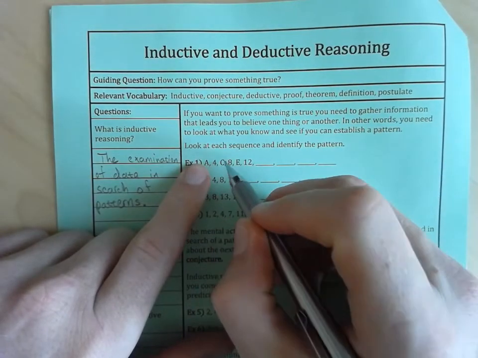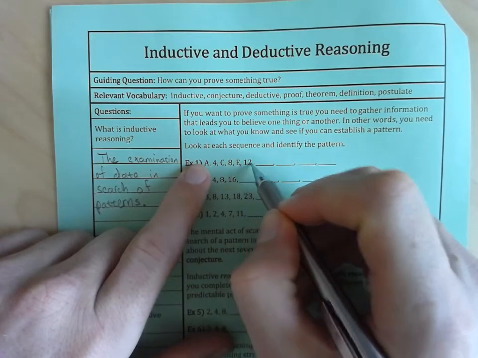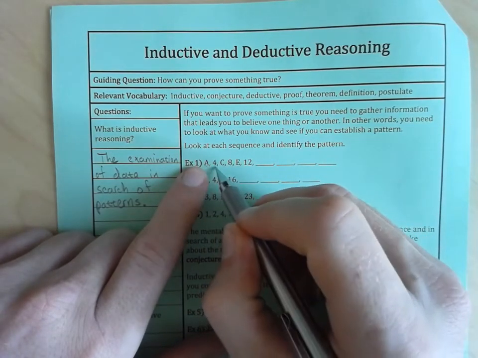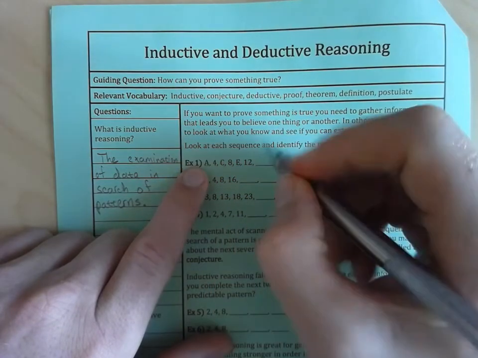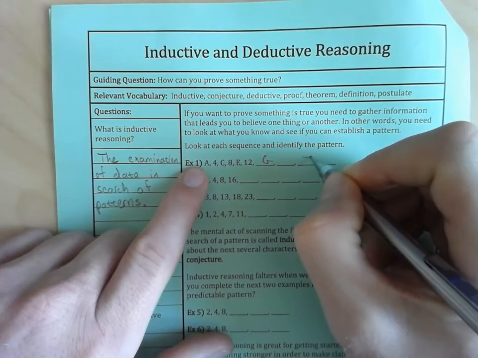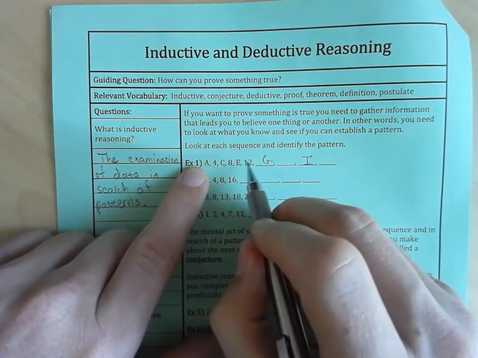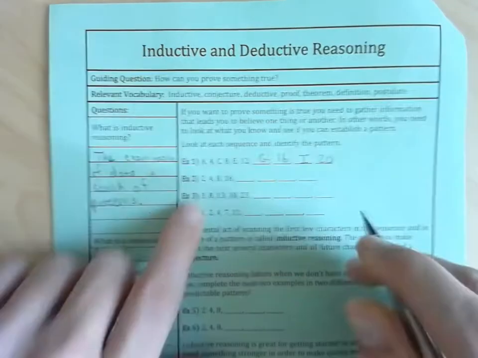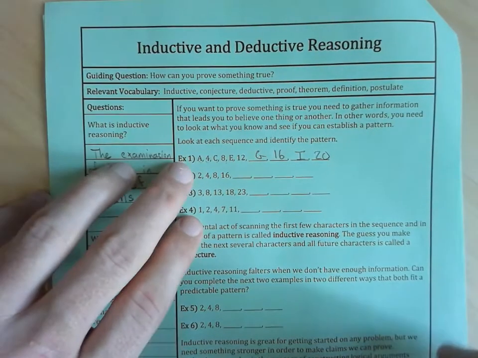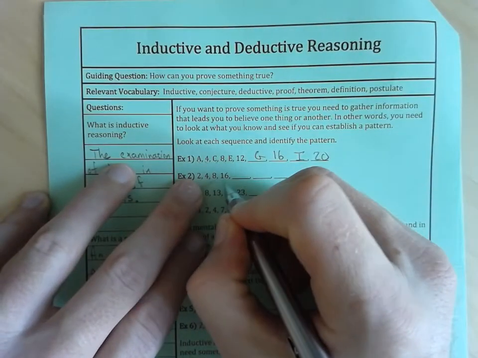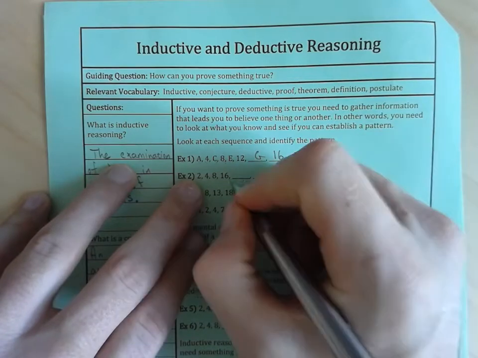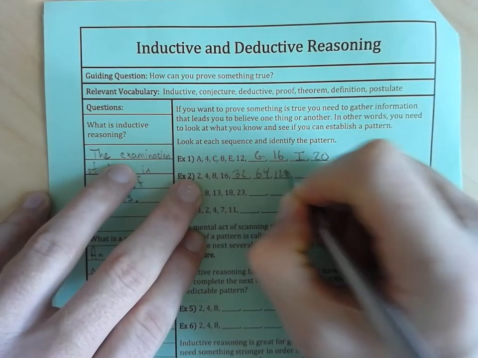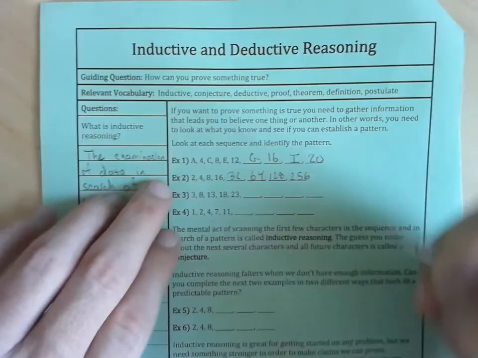A4, C8, E12. Looks like we're alternating every other letter. So A, B, C, D, E, F, G, H, I. 4, 8, 12, we're counting by 4, 16, 20. I'm sure this is something you could have done on your own. 2, 4, 8, 16. It looks like we're doubling every time, so 32, 64, 128, 256.